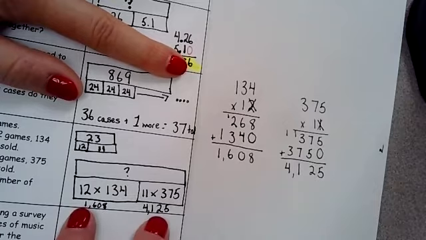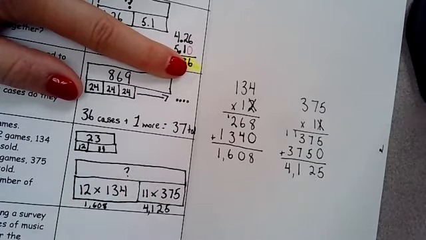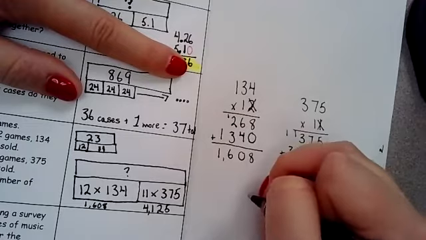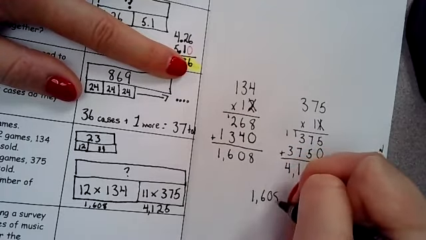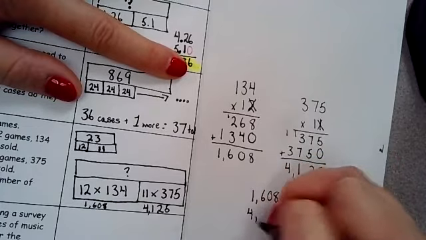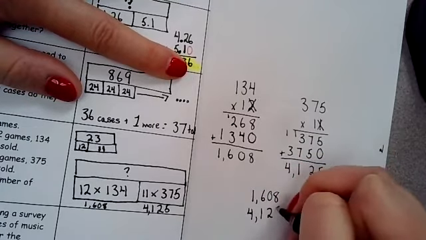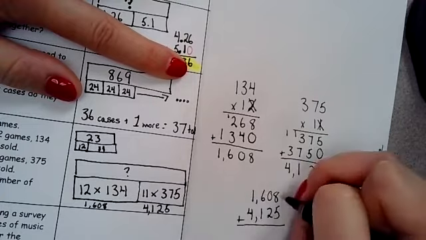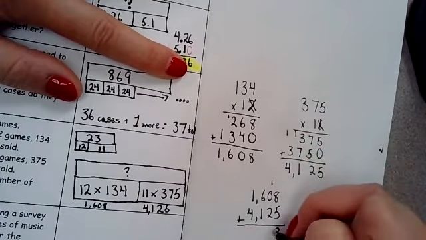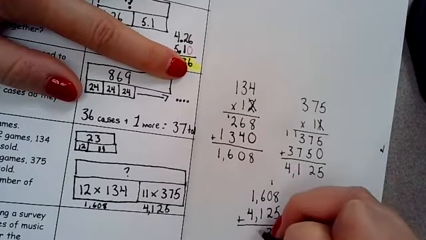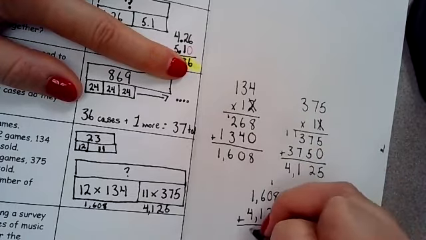So now to get the total of all 23 games added together, you have to add these two numbers. So I've got 1,608 added to 4,125. Let's go. 8 plus 5 is 13. Leave the 3, carry the 1. 1 plus 2 is 3. 6 plus 1 is 7. 1 plus 4 is 5.